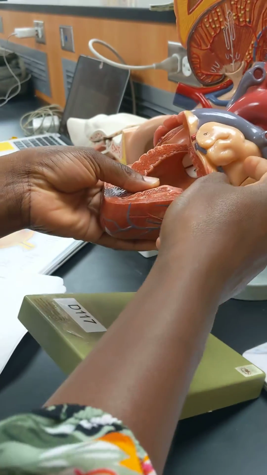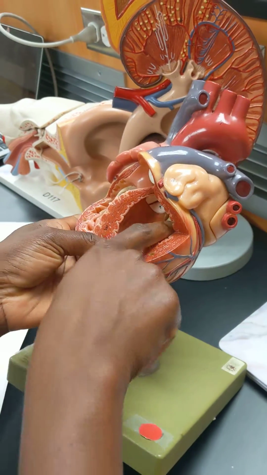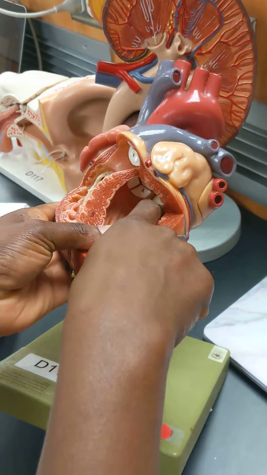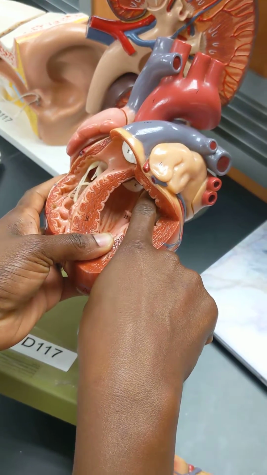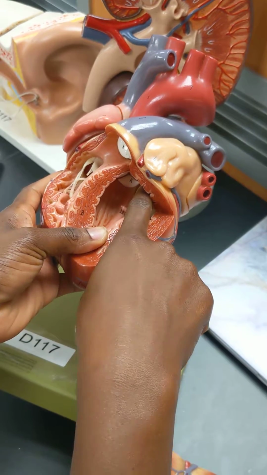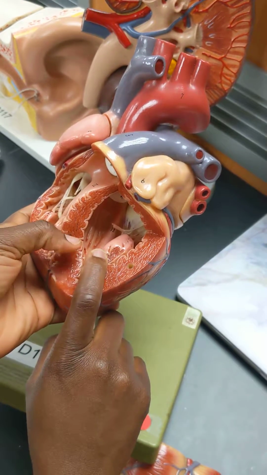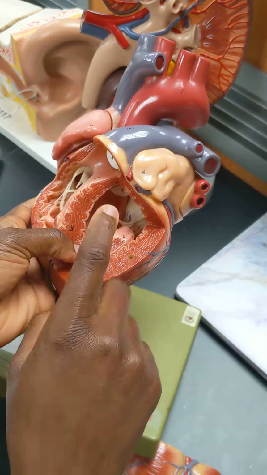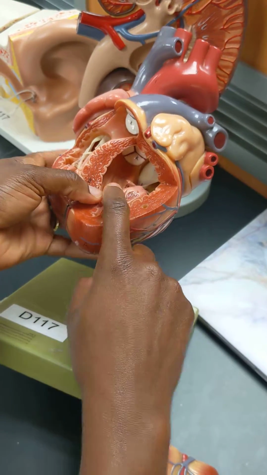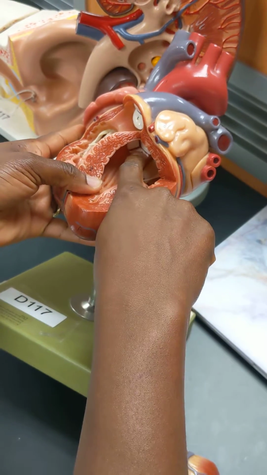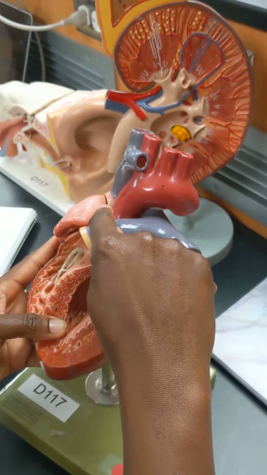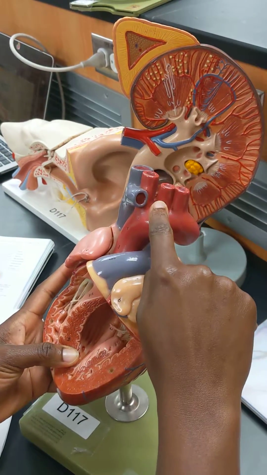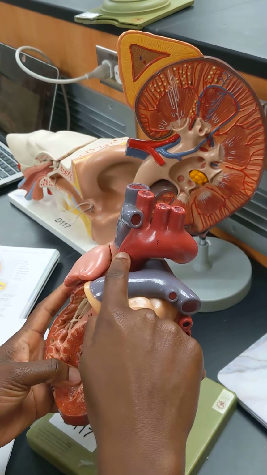Then from the left atrium, it passes through the left atrioventricular valve into the left ventricle, and then from the left ventricle it goes through the aortic semilunar valve into the aorta.